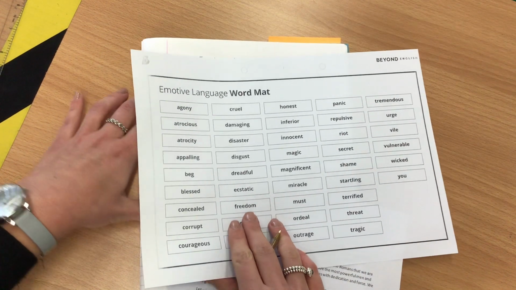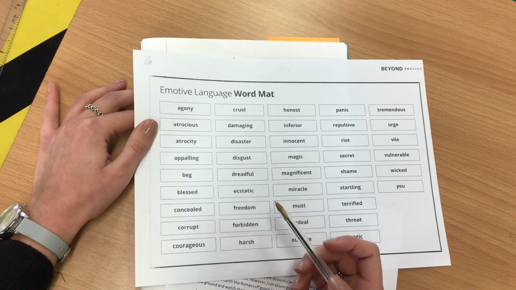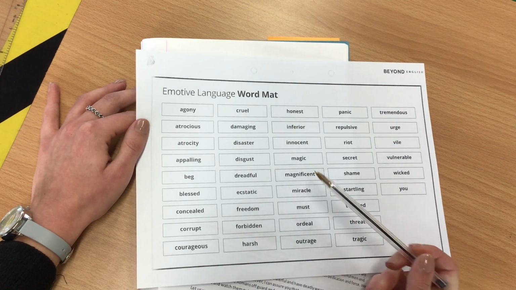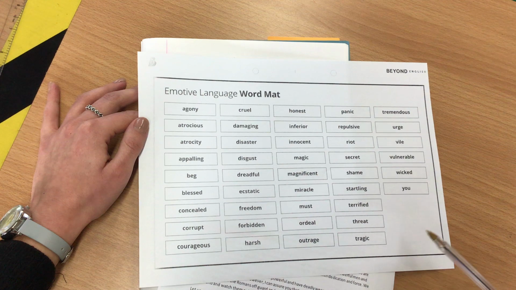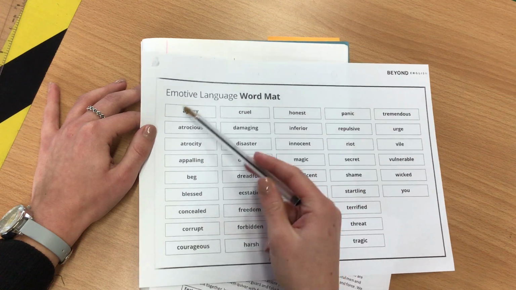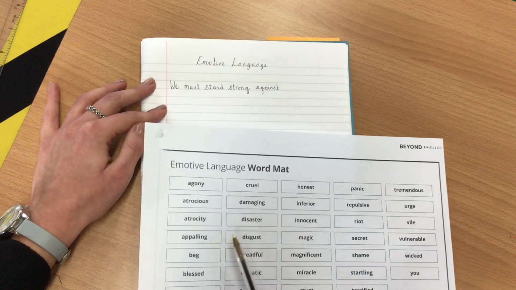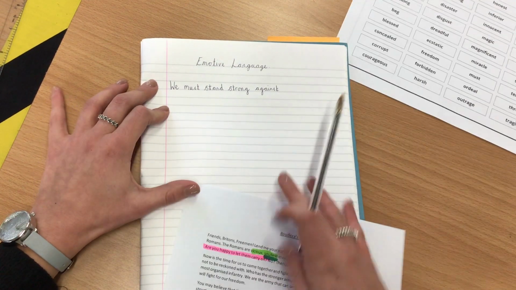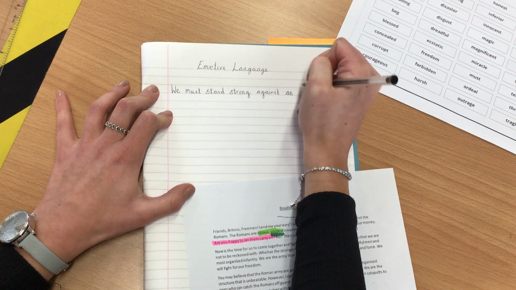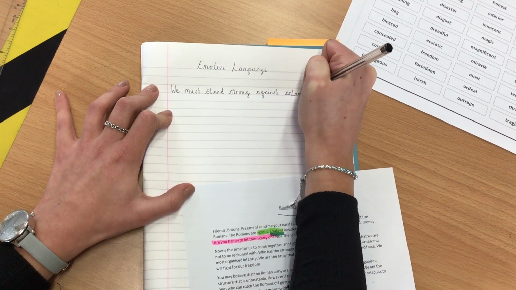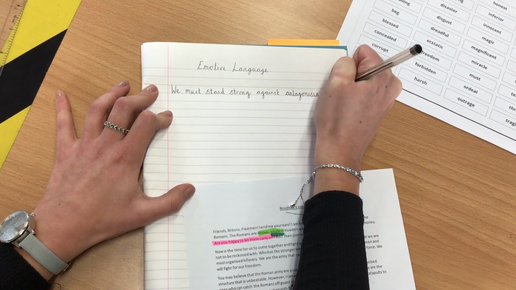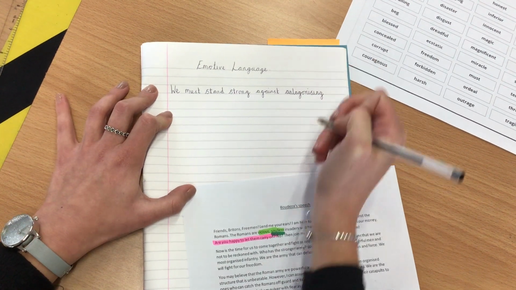So I'm going to look at my sheet and see if there's any of these words that I'd like to use. So I've got agony, lots of lovely words on here, appalling, dreadful, really lovely words that I could use to describe how horrible the Romans are. I'm actually going to use the word antagonising. I've got that word from the word agony. So antagonising means they're really brutal. I'm sounding it out as I'm writing it. Antagonising. We must stand strong against the antagonising Romans.